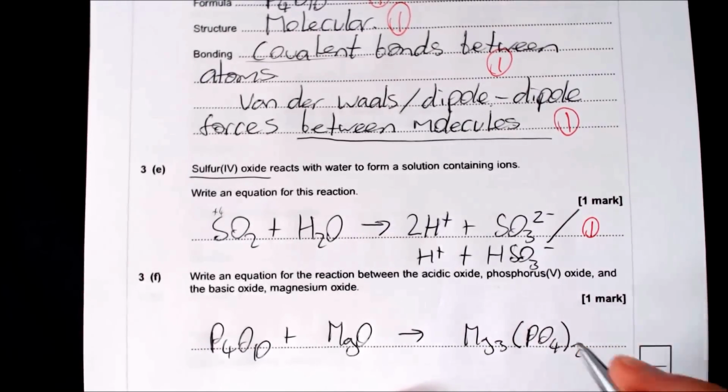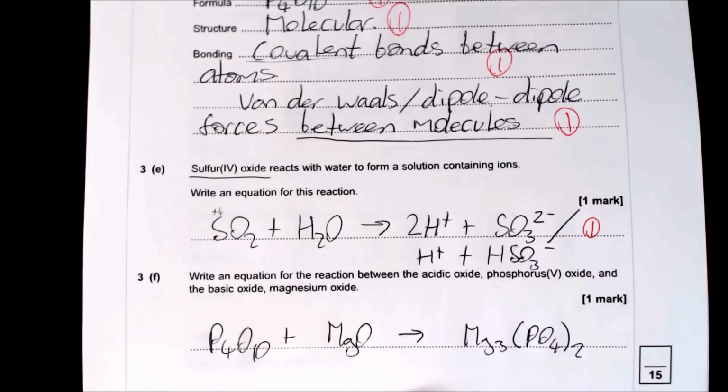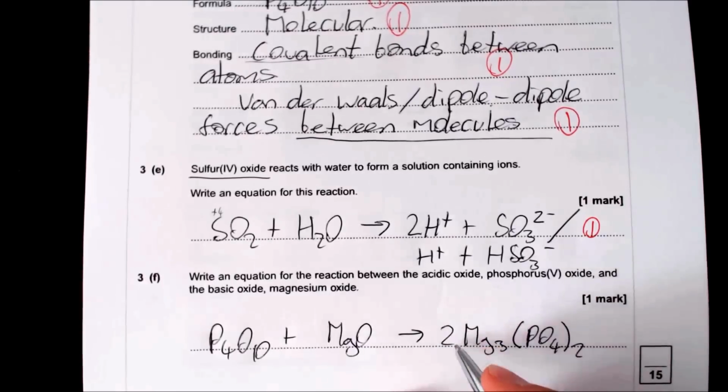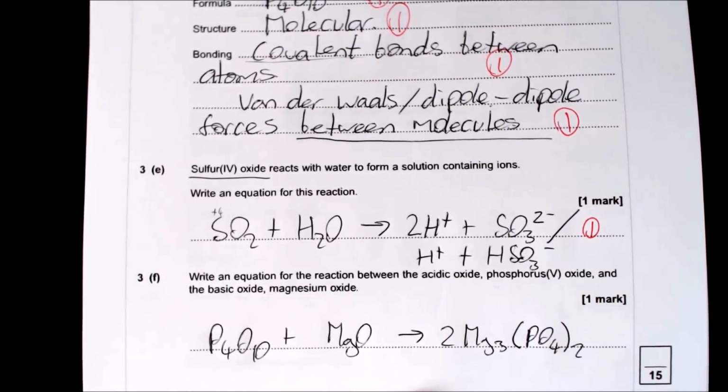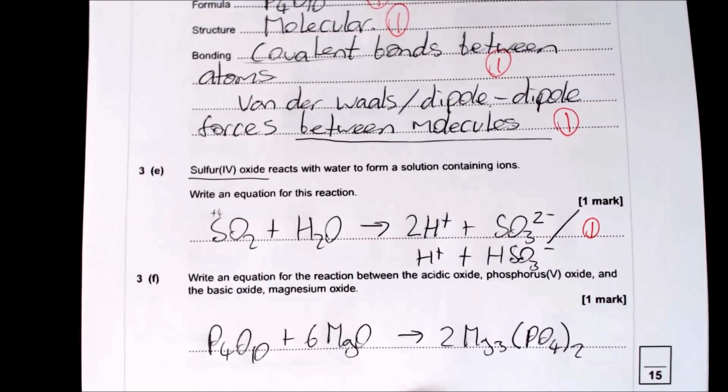Mg3(PO4)2. Remember, your phosphate is 3-, and your magnesium is 2+. So you need 2 of these. That's what the 2 stands for. 2 of them to balance out your magnesium. Obviously, you can see that this is not balanced. So in terms of our phosphorus here, we've got a 2 there, but we have 4 over here. So we need to put a 2 there. And obviously, magnesium, we need to put 6 there to balance that, and that should be balanced.